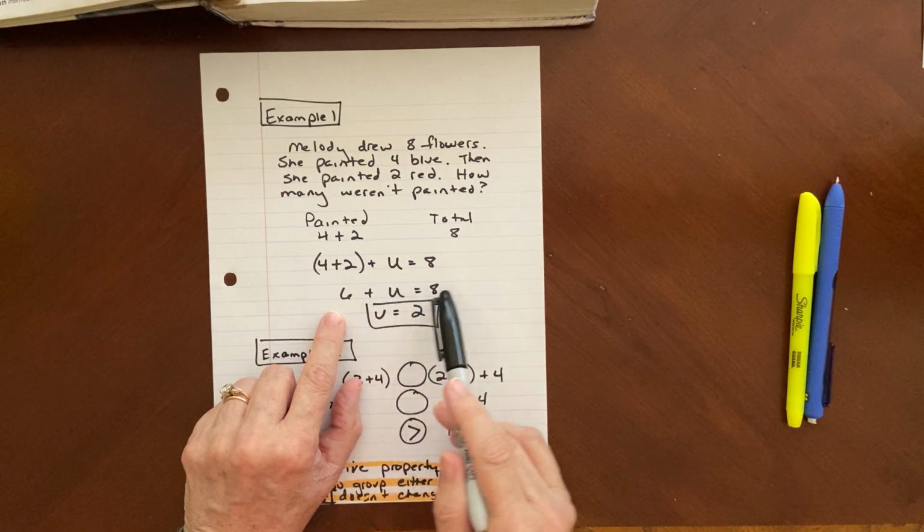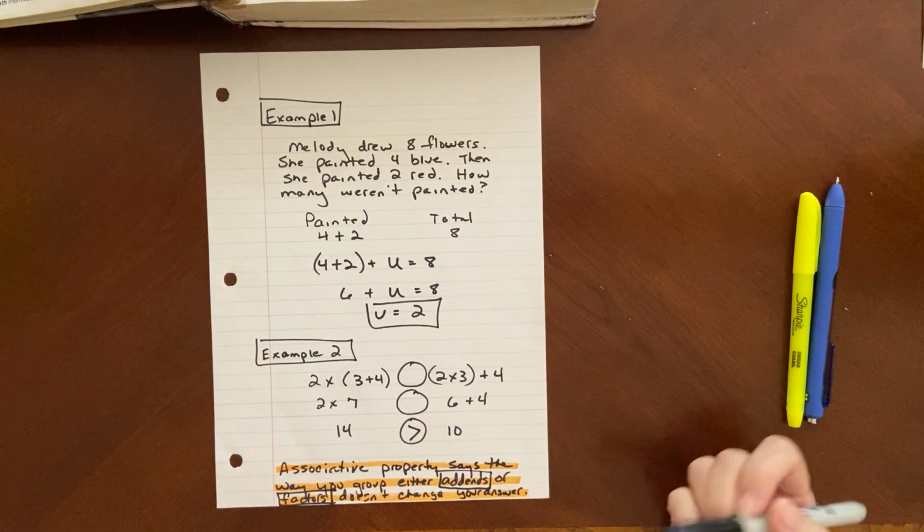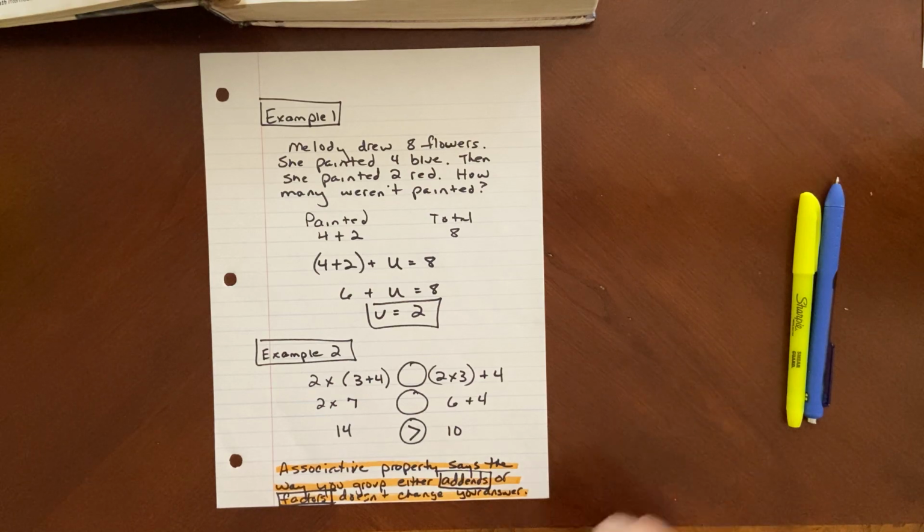6 plus unpainted equals 8. So I know 6 plus 2 is 8, or I can say 8 minus 6. Either way. Did you see a little justify comment on there? Think about this just a minute. Why can't we subtract 4 from 8 and then add 2 for an answer of 6? Because I wanted to group my painted flowers, didn't I?